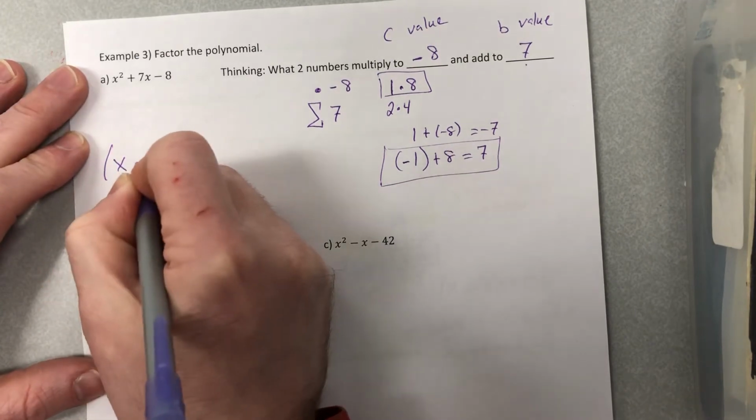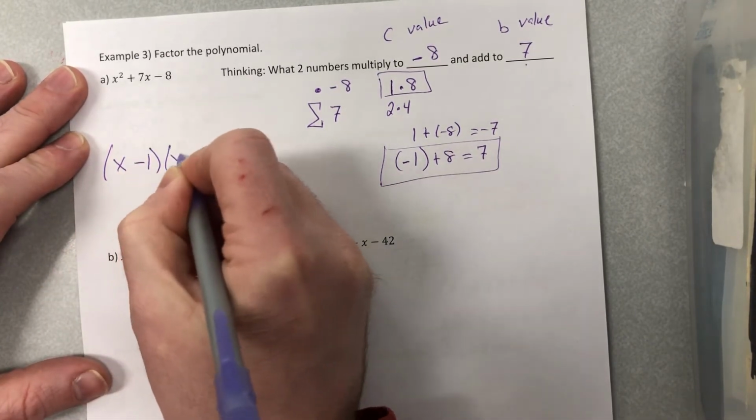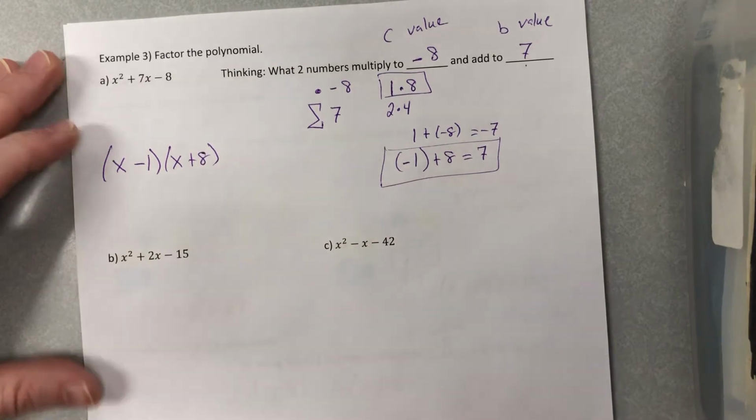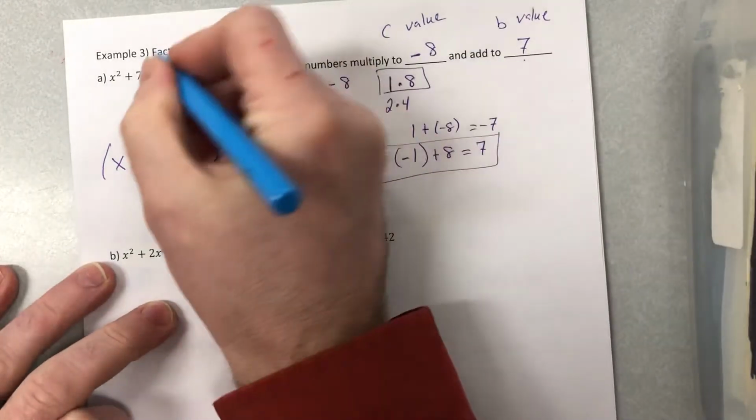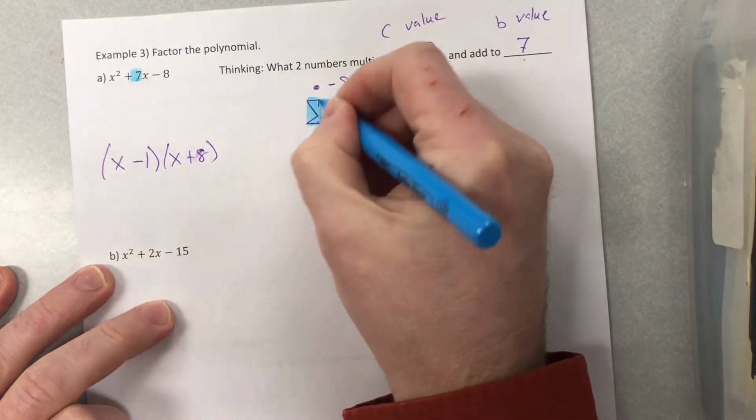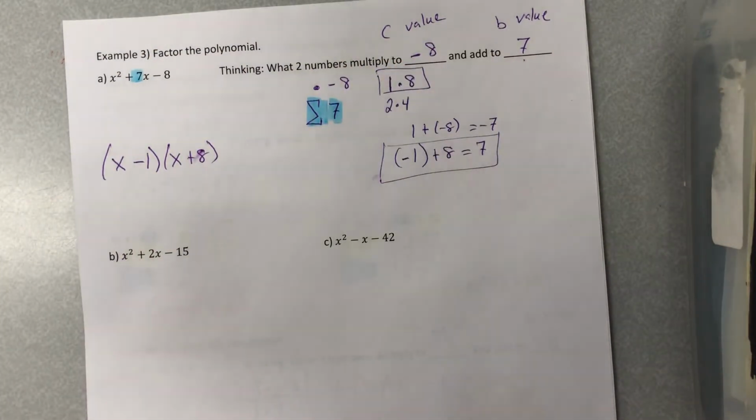So I would say x minus 1 times x plus 8. The signs are really important here. And I'll go through and do this again because I forgot to highlight them to show you these things.